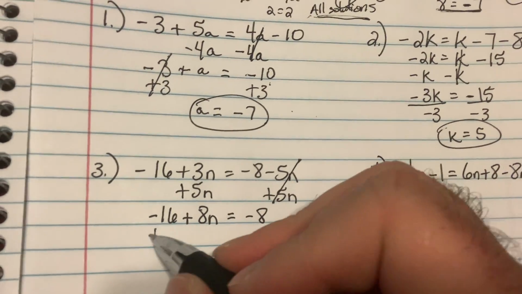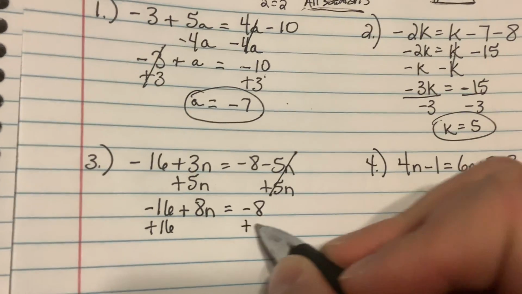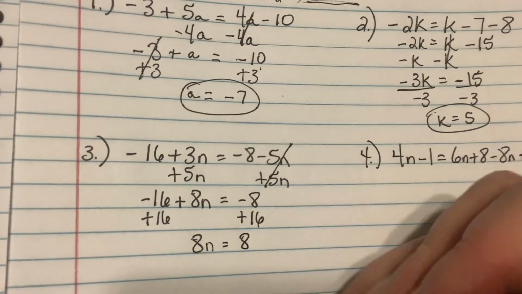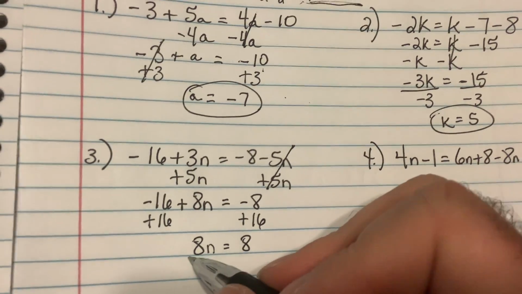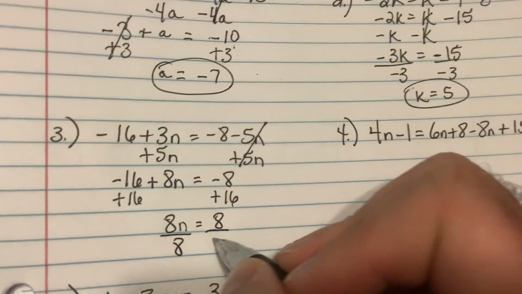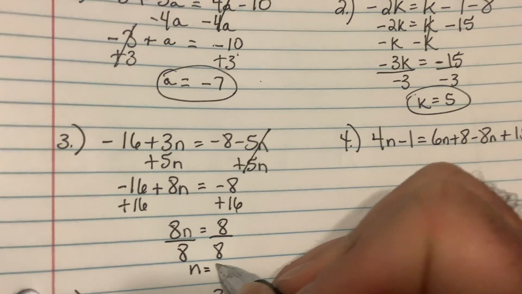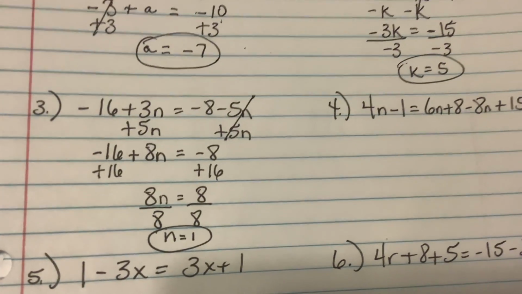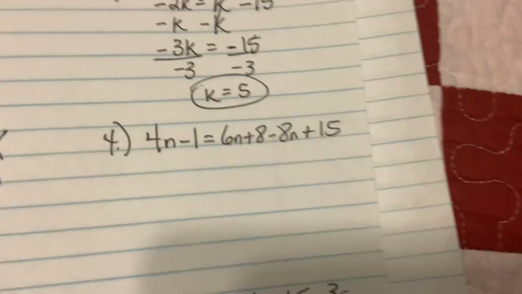Now you're going to move the 16. And you're going to have 8n equals 8. -8 plus 16. And now you just need to get rid of this 8 so that n is 1. And look at that, I planned the perfect amount of space for that. All right, this one I may run out of space.